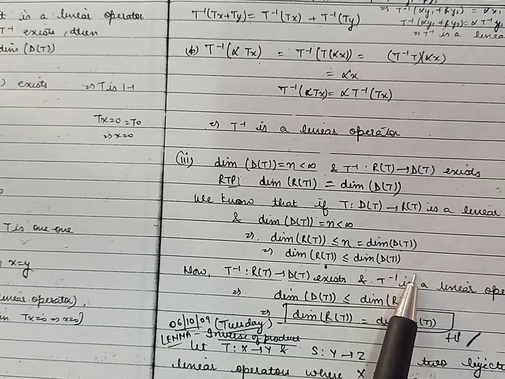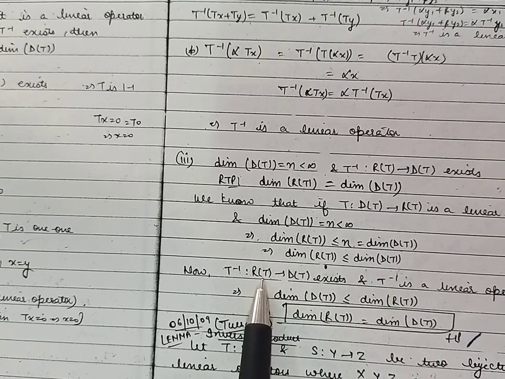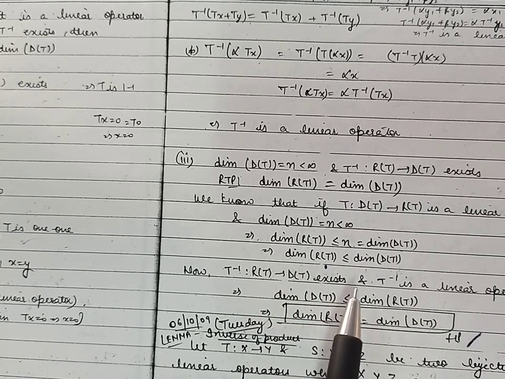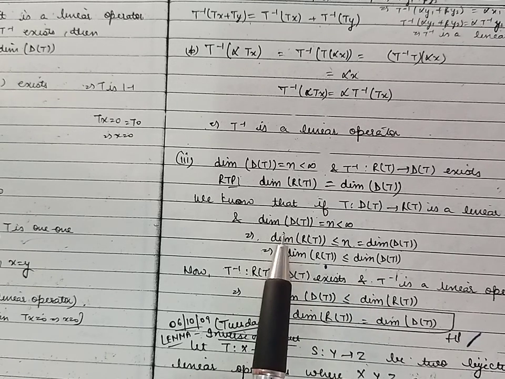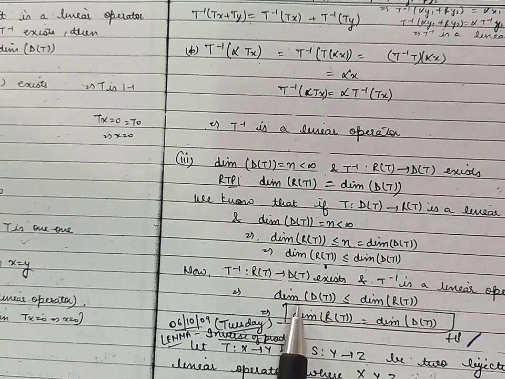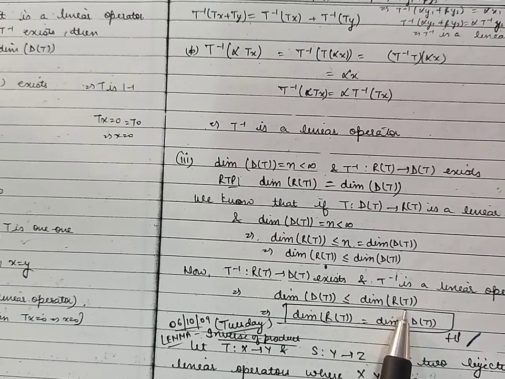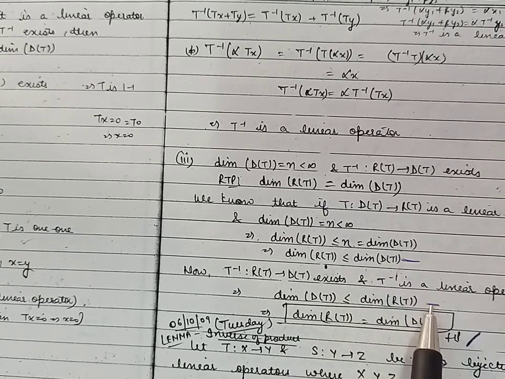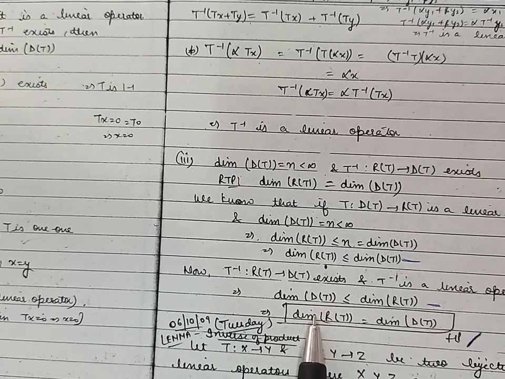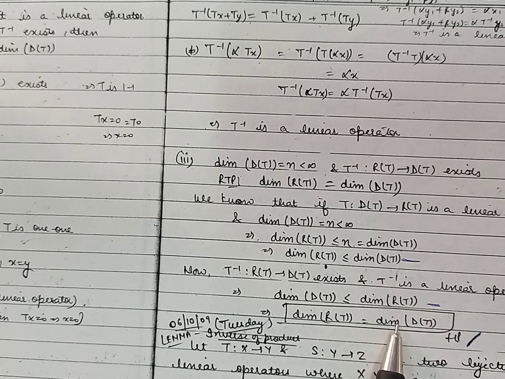Now T inverse exists. It is given to us, and T inverse is also a linear operator, so we can use the same result again. So we get dimension of DT is less than or equal to dimension of RT. Now we can combine these two. So we get from here dimension of RT is equal to dimension of DT, and this completes the proof of the theorem.